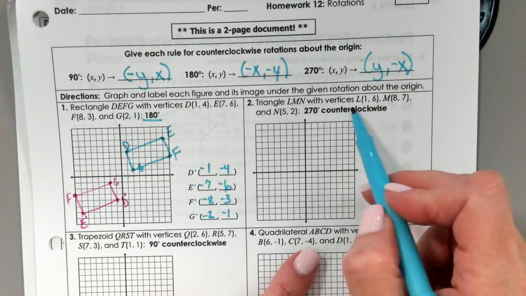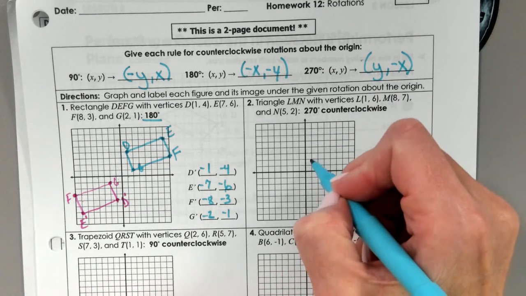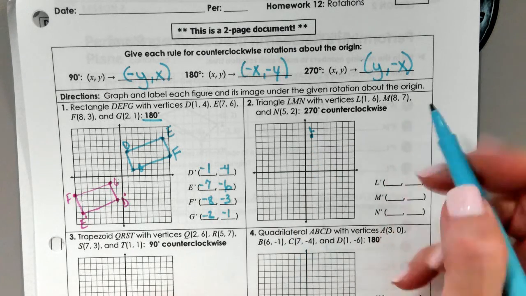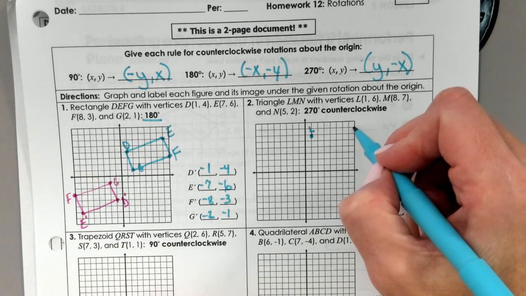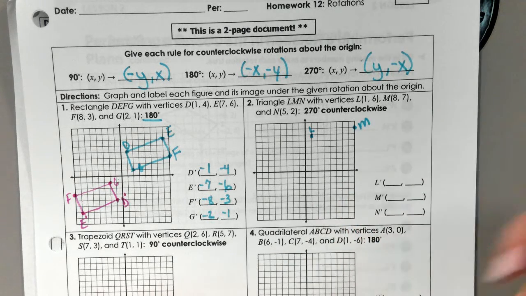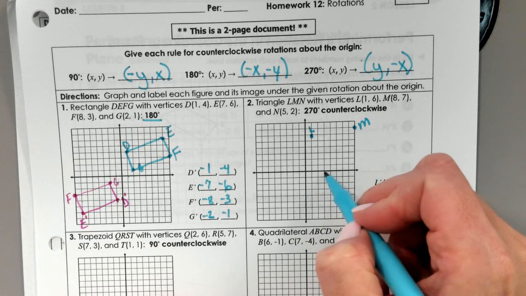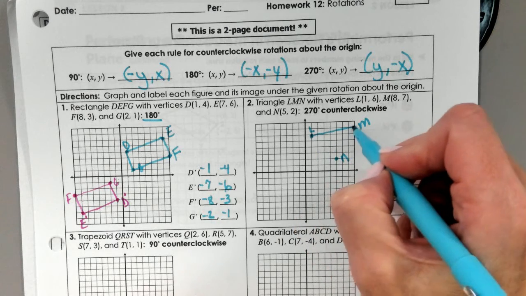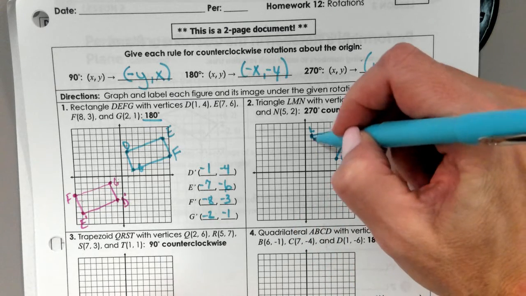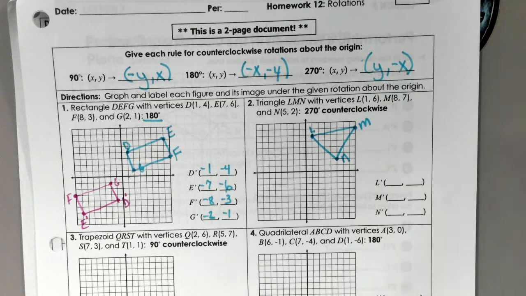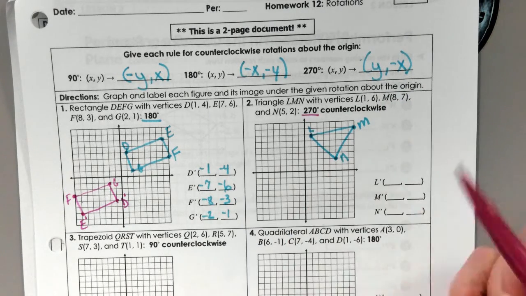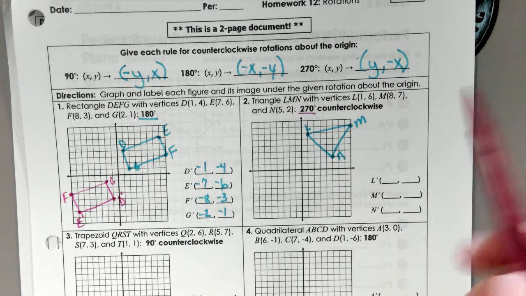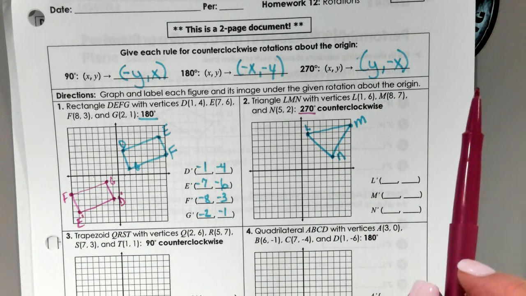Triangle LMN, so L is at 1, 6. M is at 8, 7. And N is at 5, 2. All right, now it says 270 degrees counterclockwise. So I'm doing the Y, negative X. So I'm flipping it and making the X opposite of what it was.